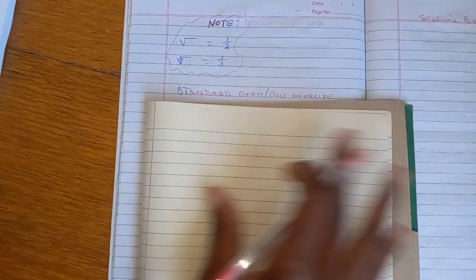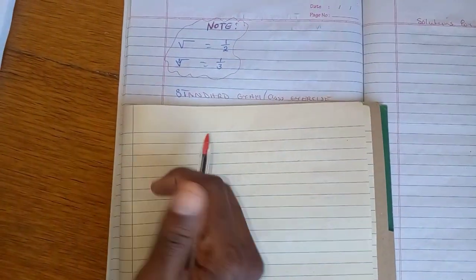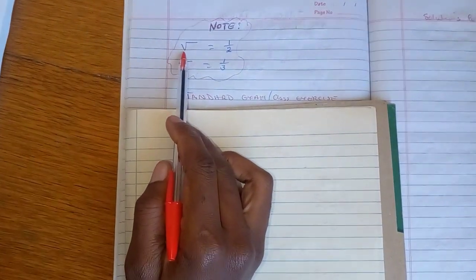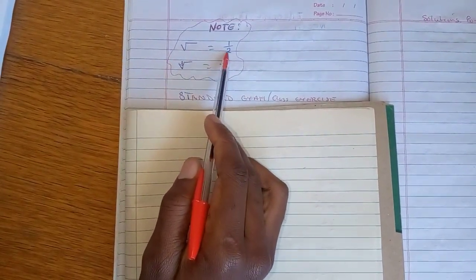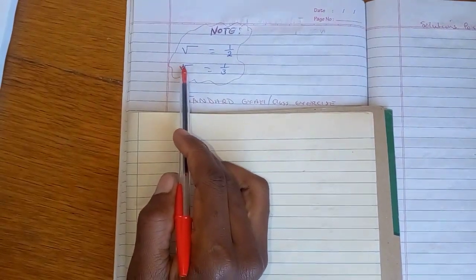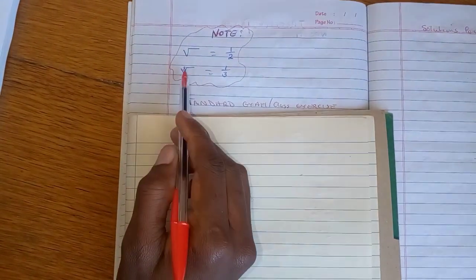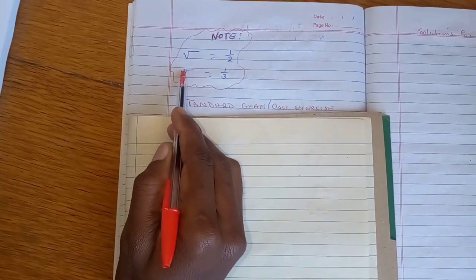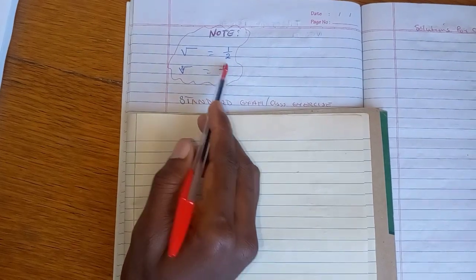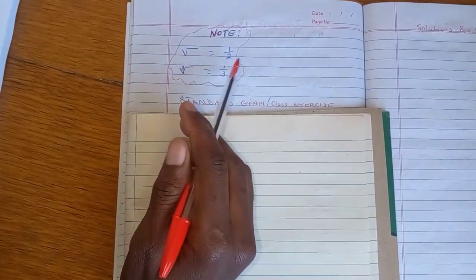There's another thing that we should note before we progress. When you are given a square root, it is the same as the power 1/2. The same applies when you are given a cube root. There is a square root sign with a 3, which simply means it is the power 1/3. Don't forget, this knowledge is very important.